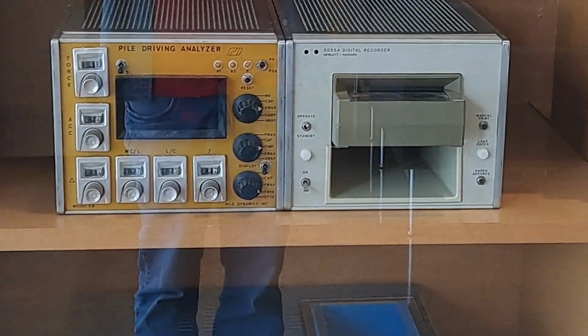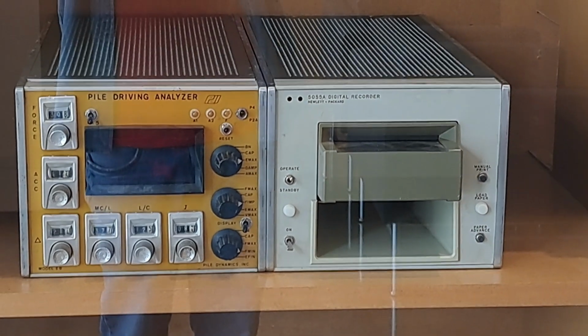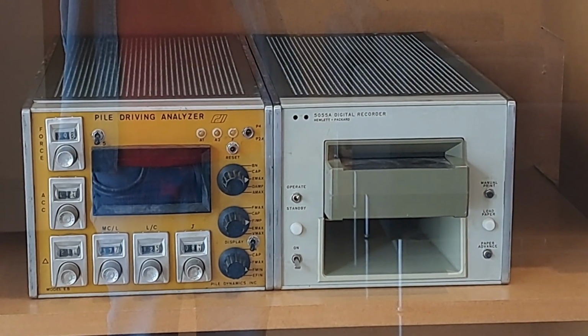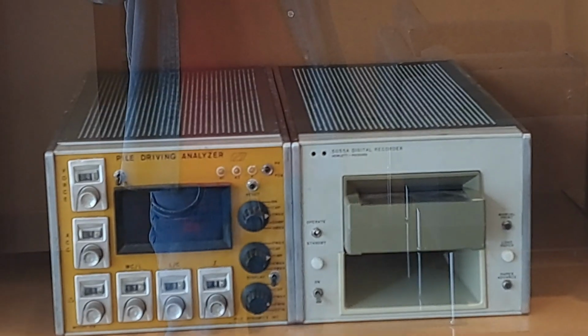So we get to the late 70s, early 80s. These now become kind of more compact systems. They don't quite fill up a full van, but they still probably require about 8 transit cases to do your testing. All of these are PDA right here.